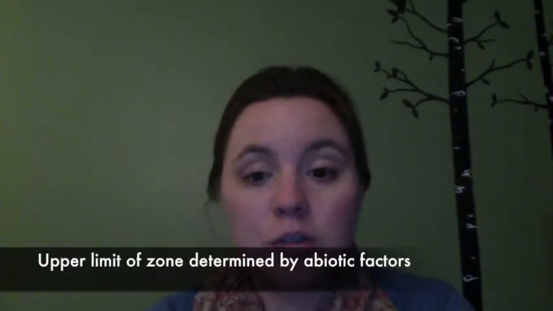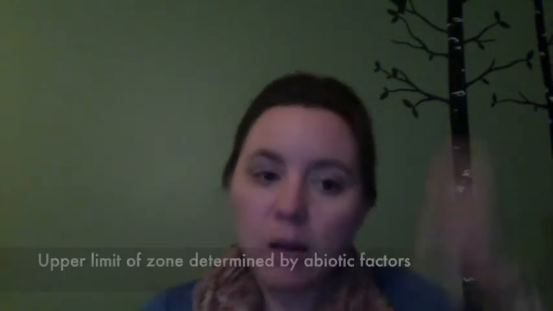So the upper limits of the zone are generally found to be determined by tolerance to stress of certain abiotic factors, and especially the tolerance that juveniles might have, because the juvenile stage is the most vulnerable stage of an organism's life cycle. So a lot of times we're looking at tolerance to exposure or submersion. If they're exposed, they're at risk for drying out, or desiccation. And if they're submerged, it's easier for them to feed a lot of times.